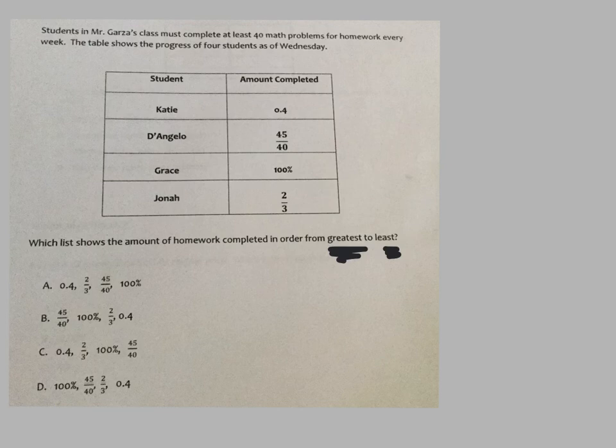So let's take a look at what we have. We have Katie at 0.4 or 4/10, D'Angelo at 45/40, Grace at 100%, and Jonah at 2/3. So a couple things should jump out right away. One, 100% is one whole thing. 100% is the whole thing. One whole.